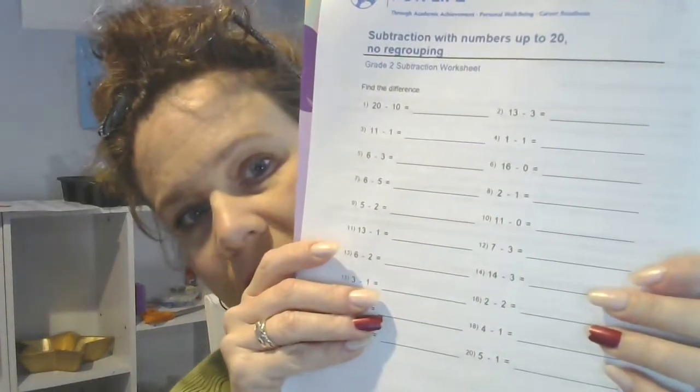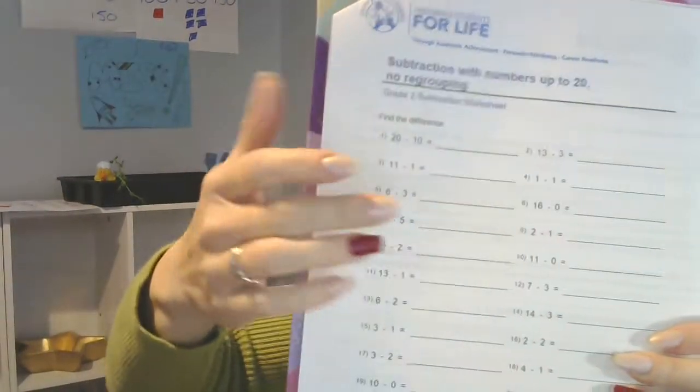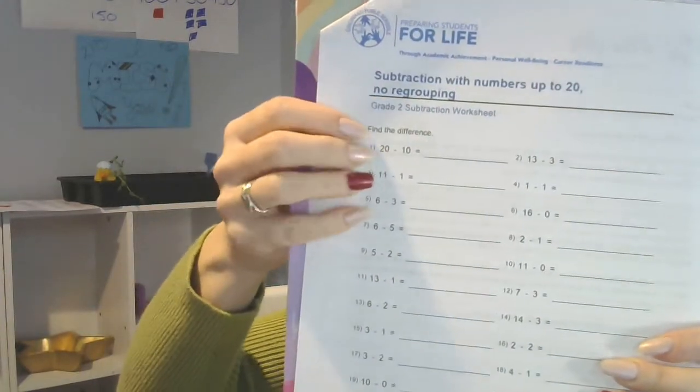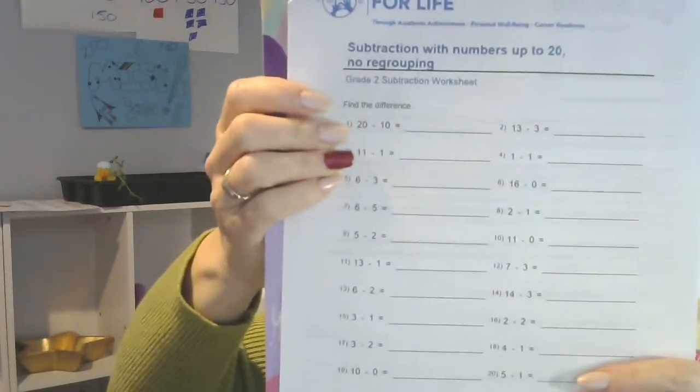Your next page, subtraction with numbers up to 20, no regrouping. So on the last page where we had to regroup some hundreds to get some tens for our subtraction, this page says right here, no regrouping. We should not have to exchange at all. You're doing subtraction, taking away with numbers up to 20. So you're going to use all your strategies that you can think of.